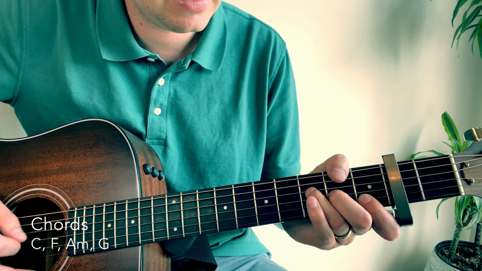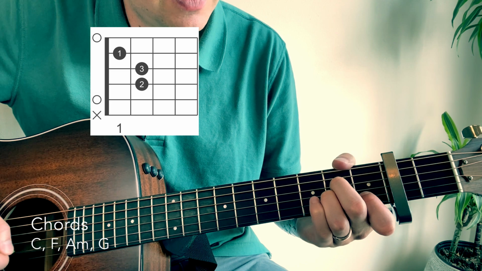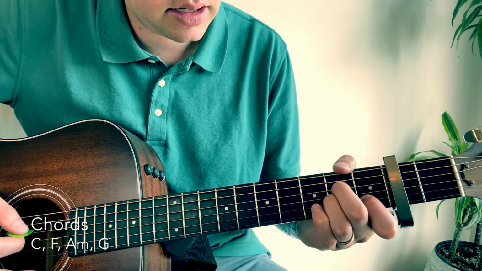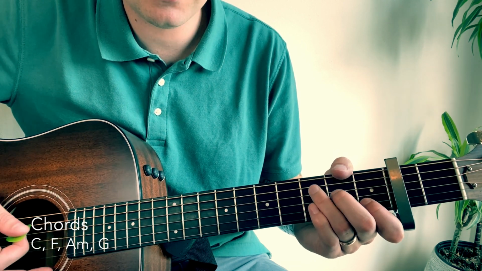So C, F, and then A minor, open, 2, 2, 1, open, back to F. So just 3 chords there.